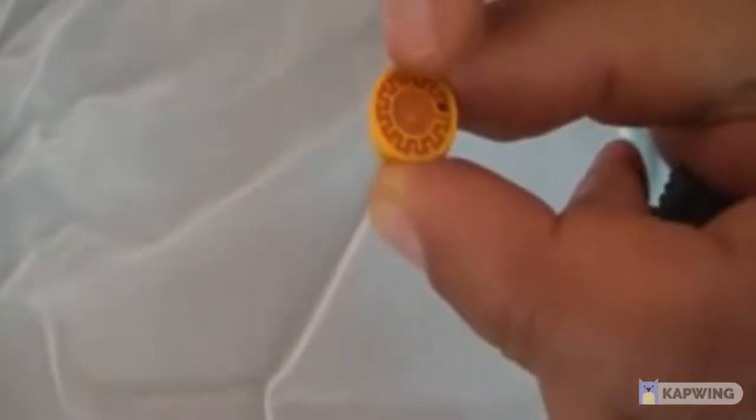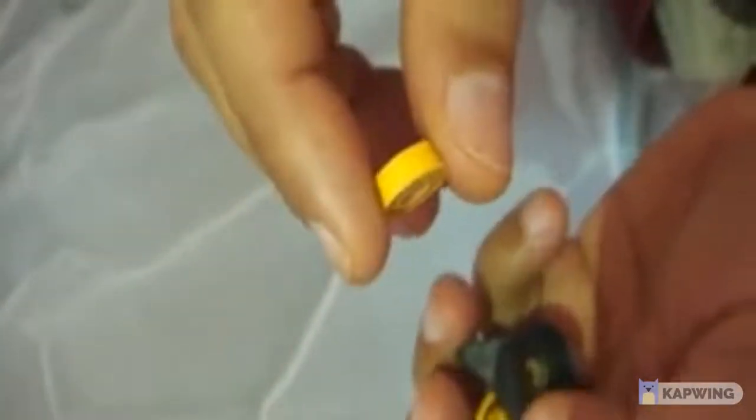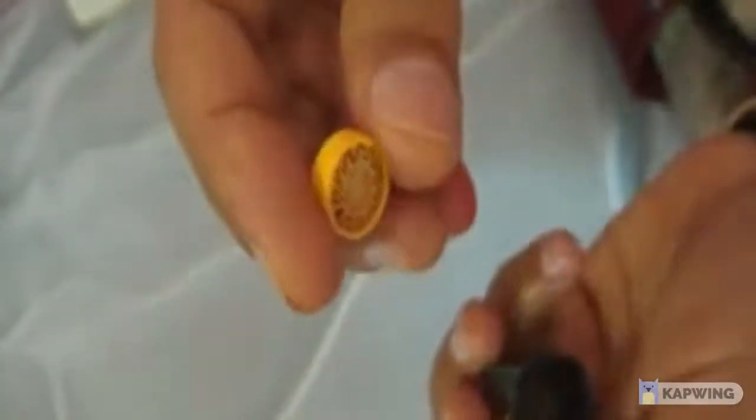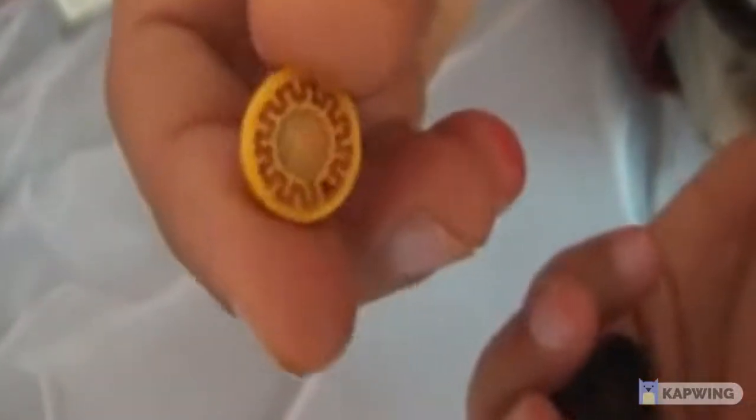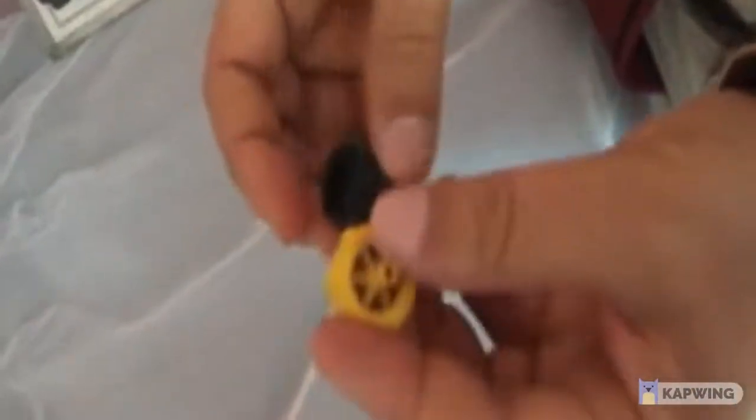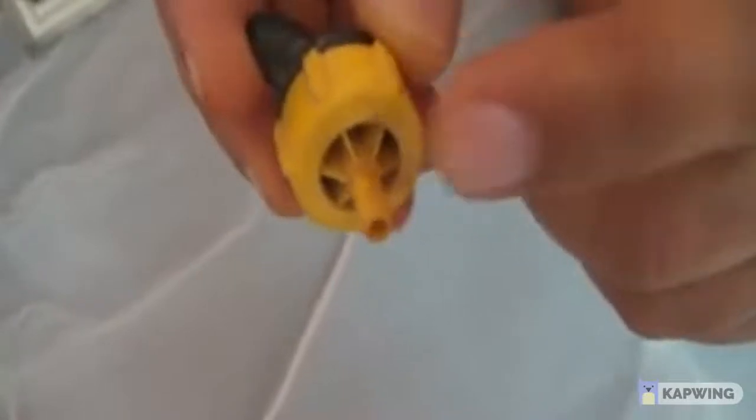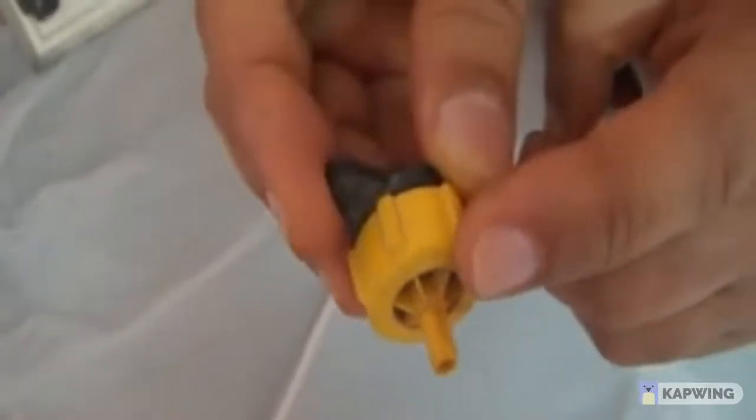So water which comes under pressure has its pressure reduced, and then it comes out in the form of small droplets, and finally emerges out of this. So a typical dripper, you can see, is an online type of dripper which is available commercially.